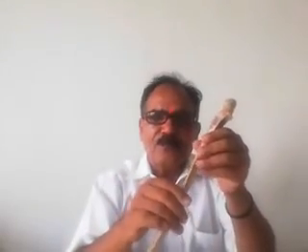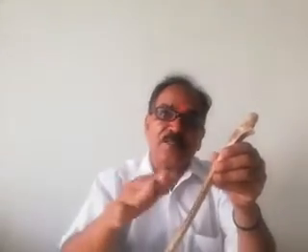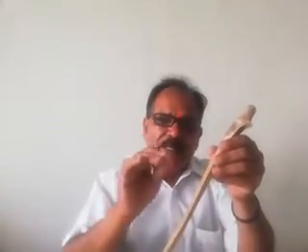Along with the radius, and sometimes home treatment may lead to malunion or non-union.